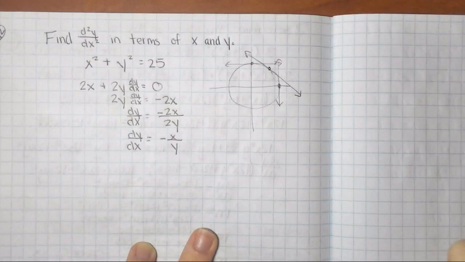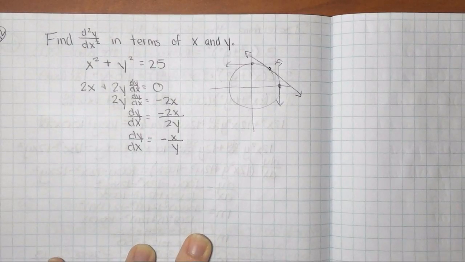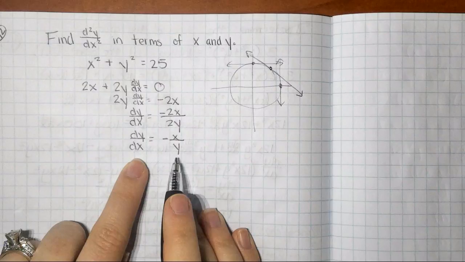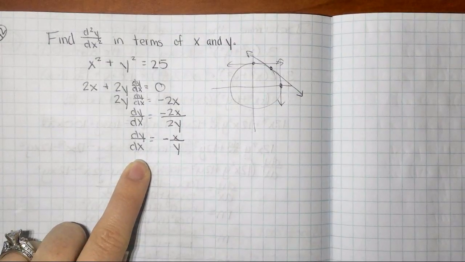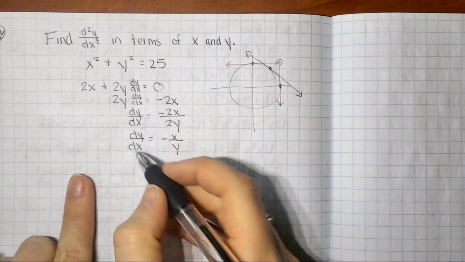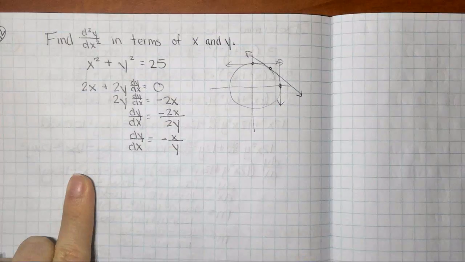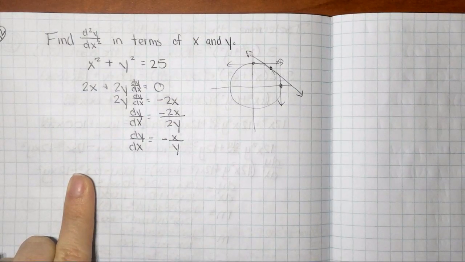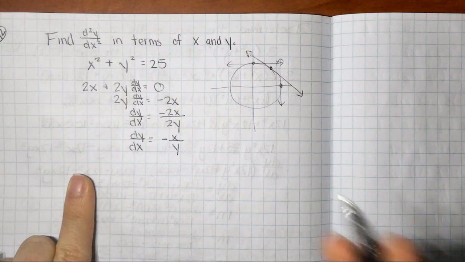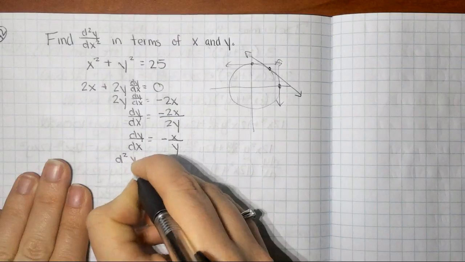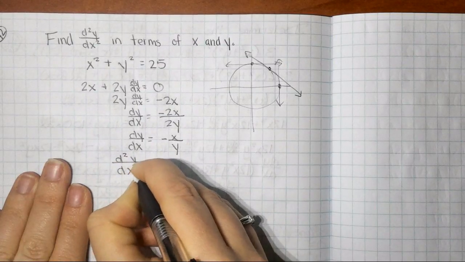Okay. So what we're going to do now is take this first derivative and find the second derivative. When I take a second derivative of dy/dx, that's how it turns into that special notation, d squared y over dx squared.